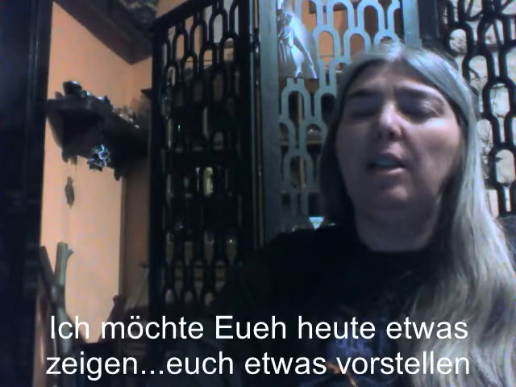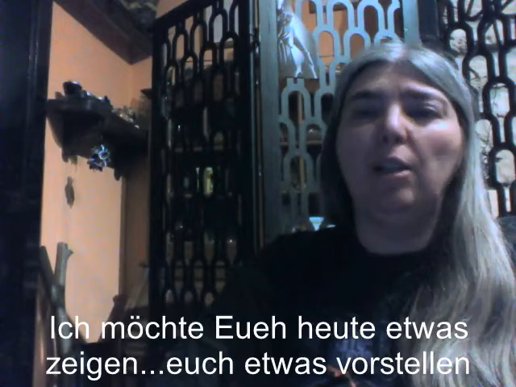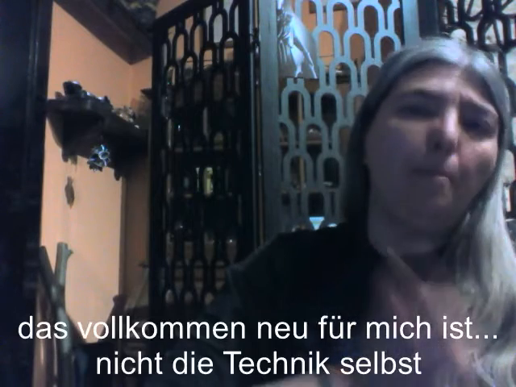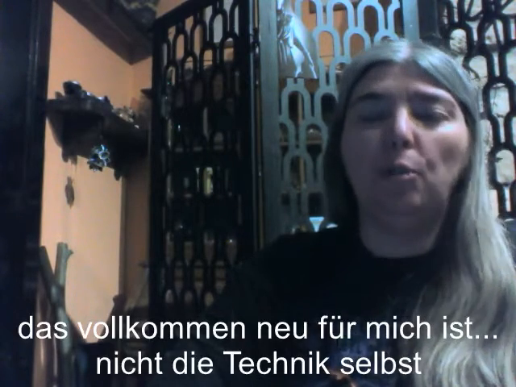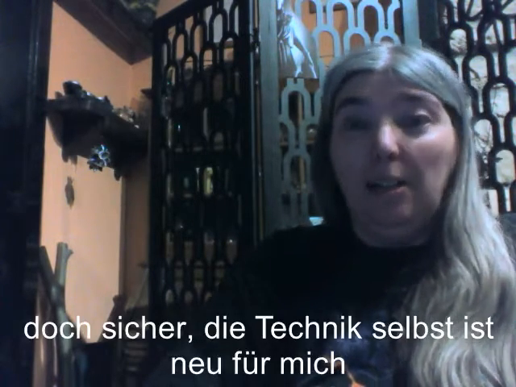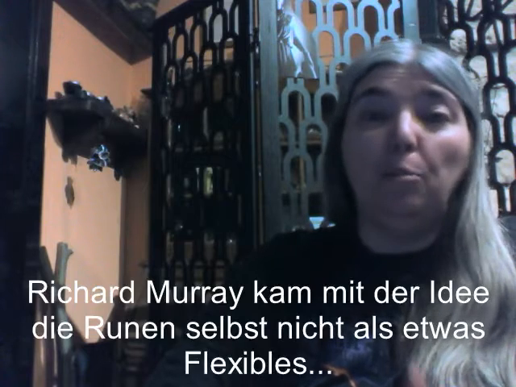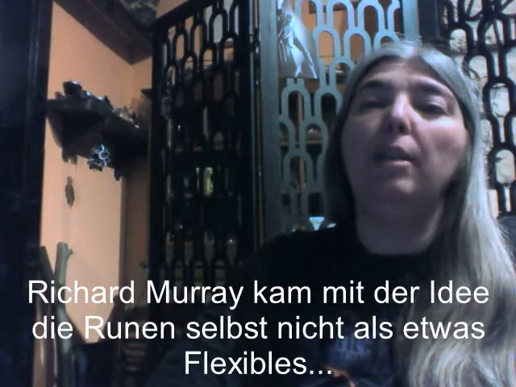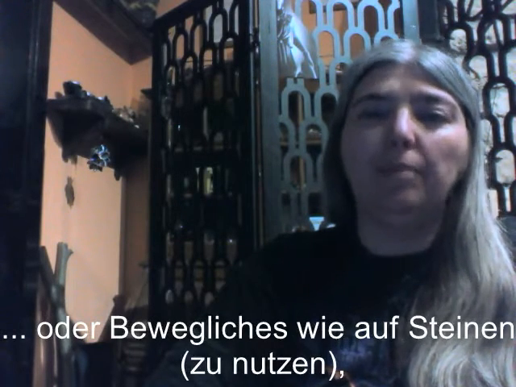I would like to show you something today, to introduce you to something that is completely new to me. Not the technique, the technique itself is new to me. Richard Murray came up with the idea of using the runes not as something flexible and movable like on stones, but he made a rune board.